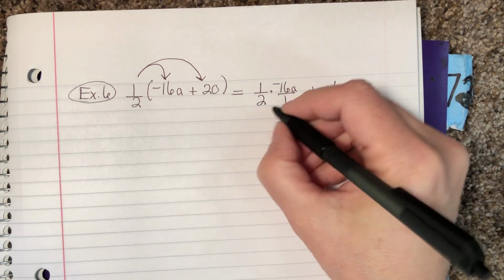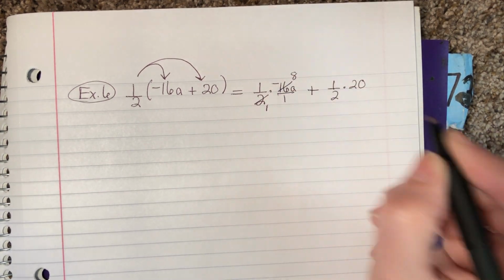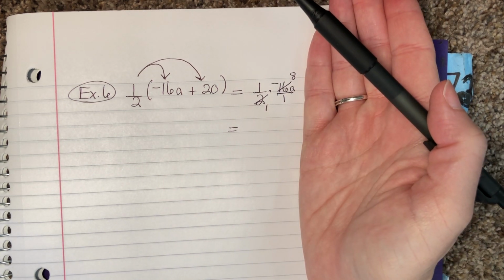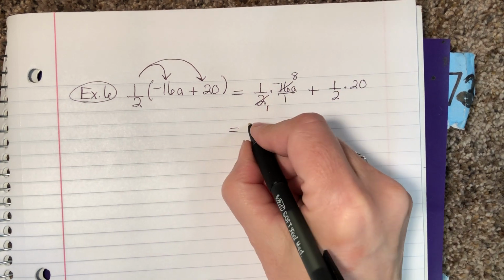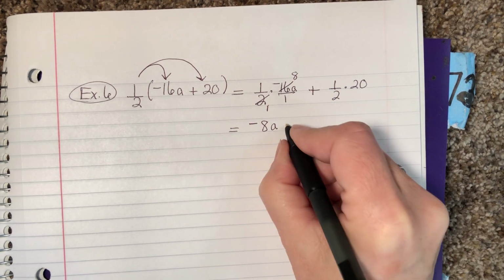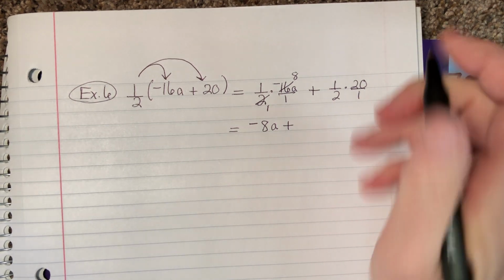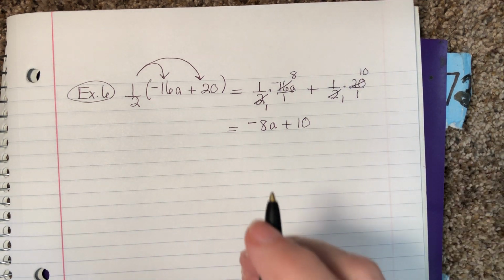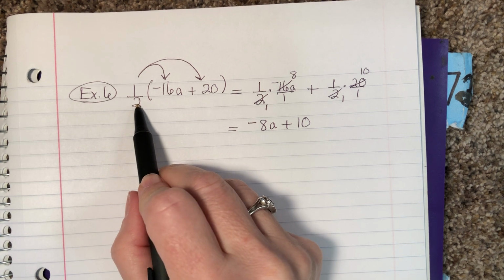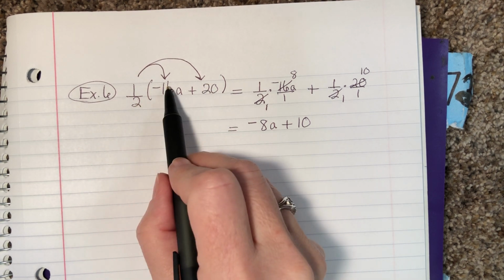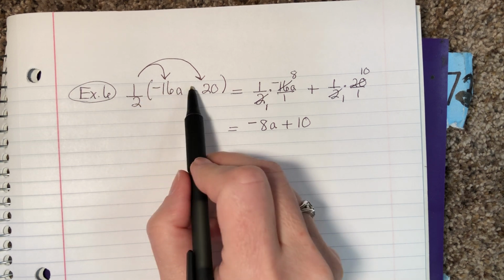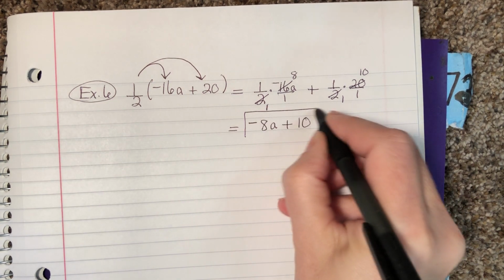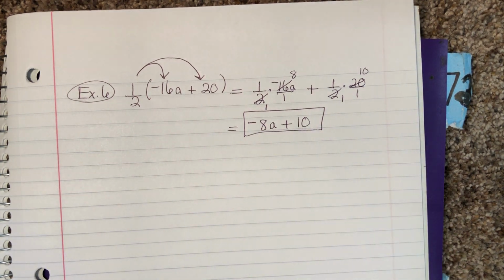I can cancel on this diagonal, dividing by 2. And so the first piece gives me a negative 8a. So you just have to work carefully and slowly. On the second multiplication problem, I can divide by 2, and I get a 10. So you can see when you distribute, the 2 on the bottom is going to cancel with this number. So negative 16 divided by 2 is negative 8a, plus 2 goes into 20 10 times. Don't try to add these together because they're not like terms.